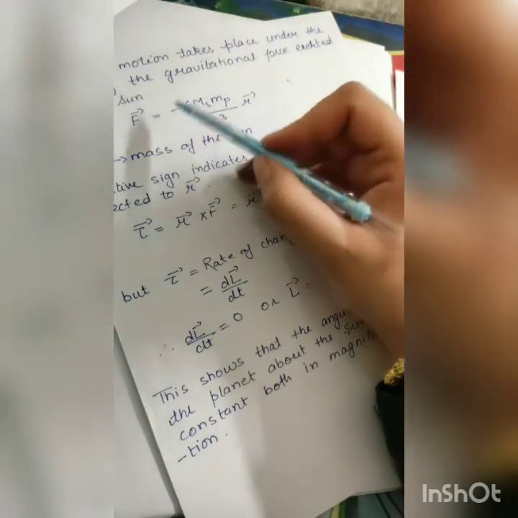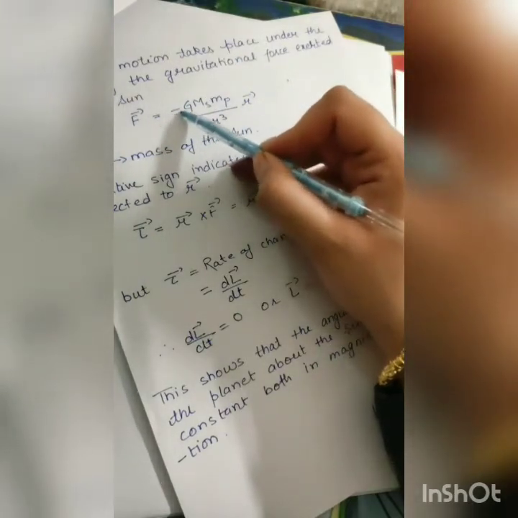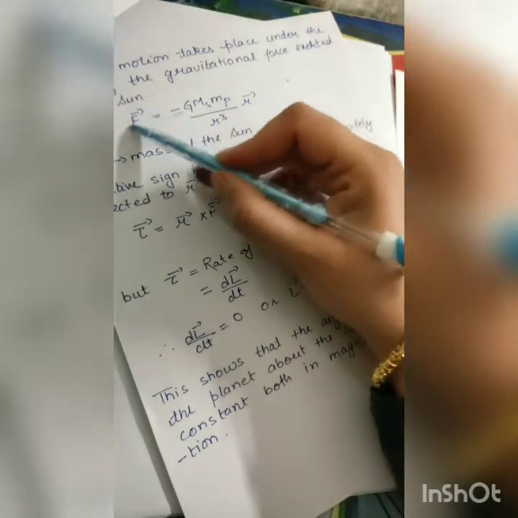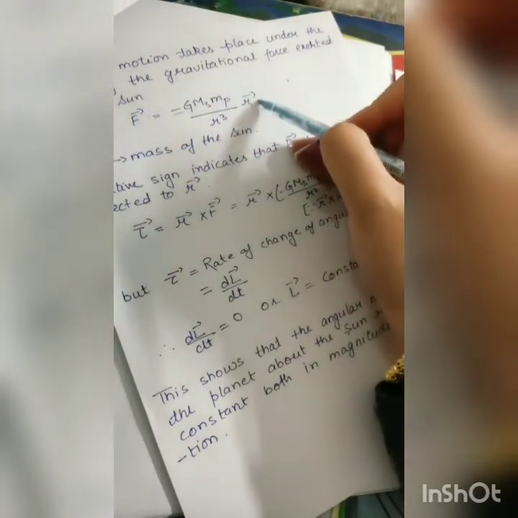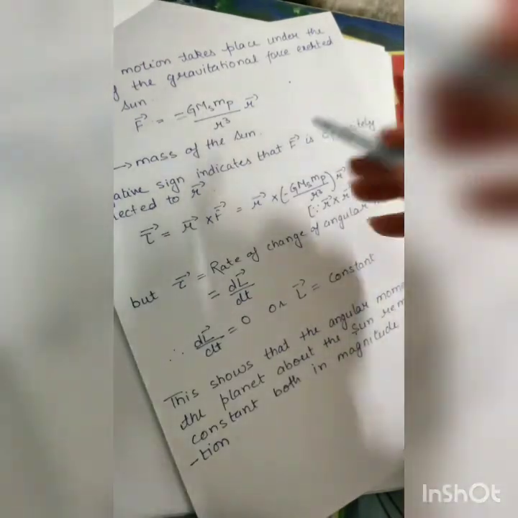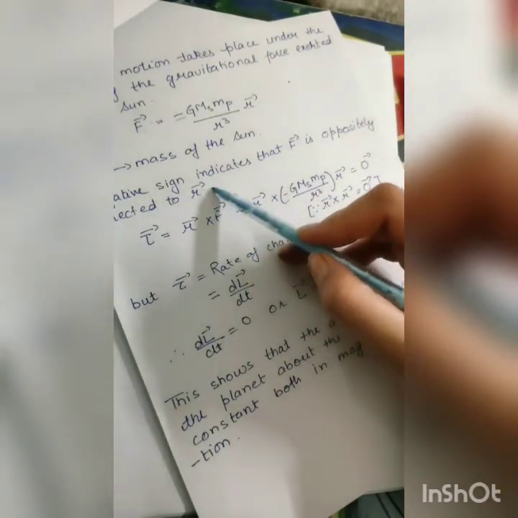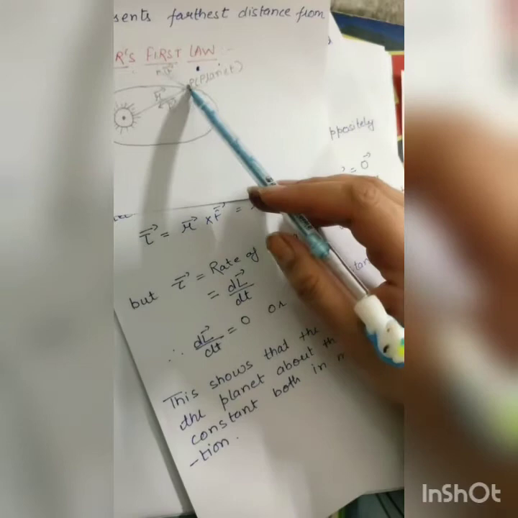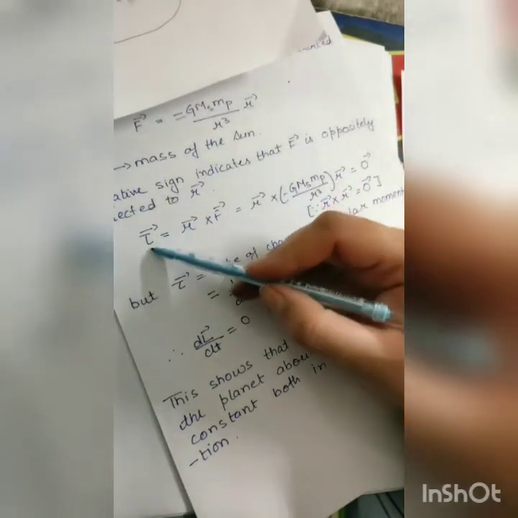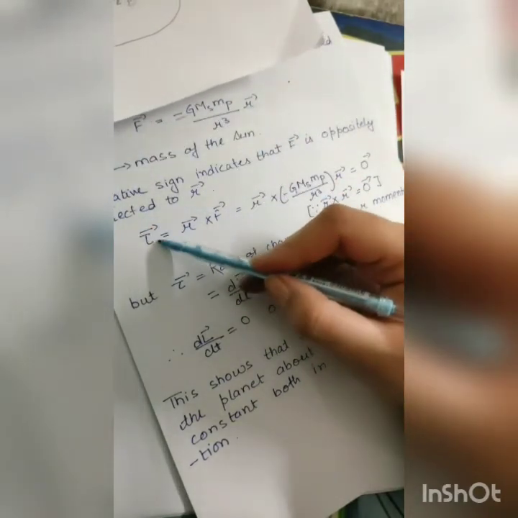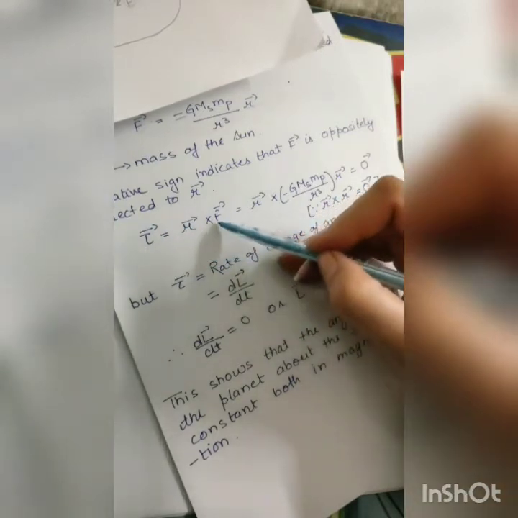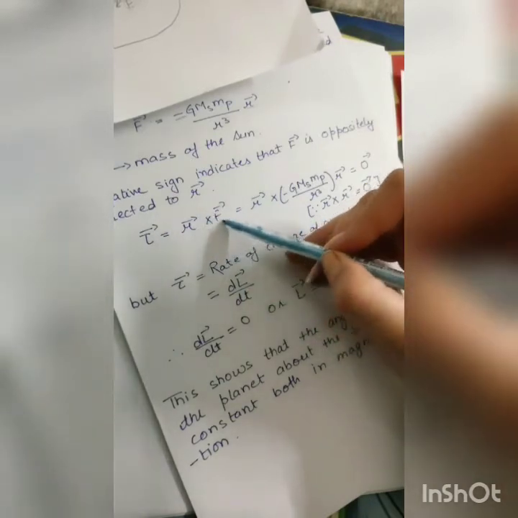So we have to show the direction also. This negative sign is showing the direction of force, which is opposite to the position vector. So this negative sign is indicating that F is oppositely directed to r. Now we know that the force is producing a turning effect, so torque will come into play, and torque is given by the relation torque is equal to r cross F. That is, torque is the cross product of the position vector and the force.